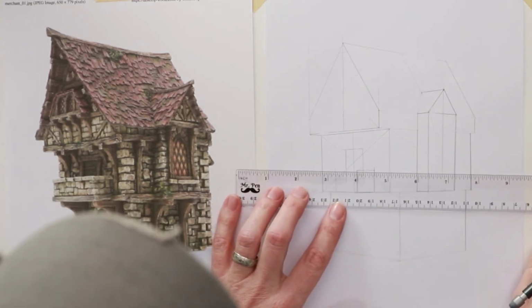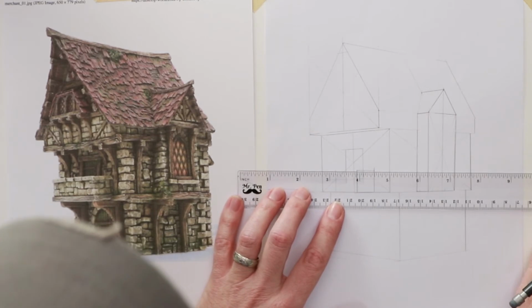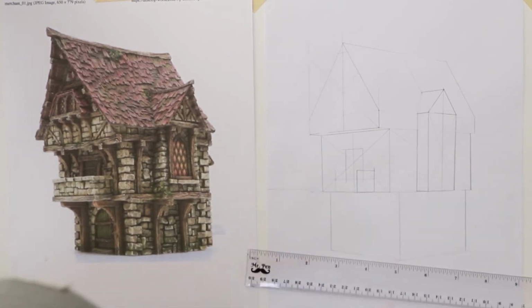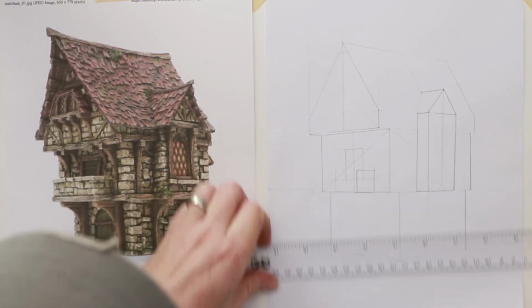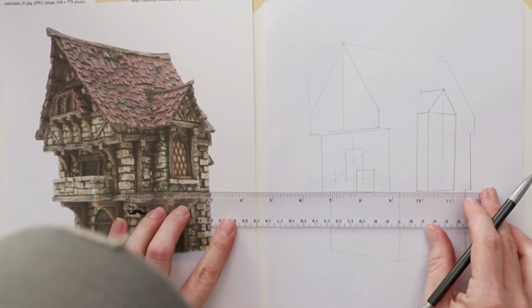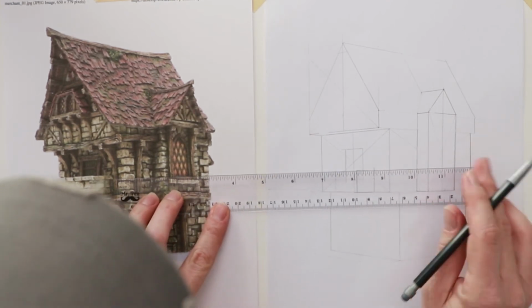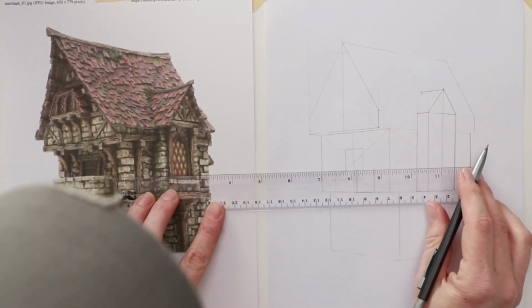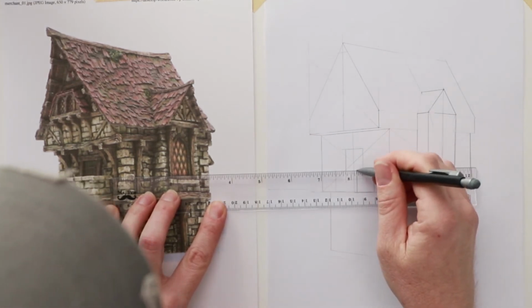And so similarly on the other side, the other side of the balcony sticking out too. Gotta draw the top of that balcony. Not there. It's all kind of hidden. It's all rather hidden, isn't it?